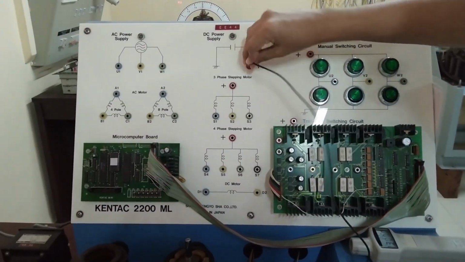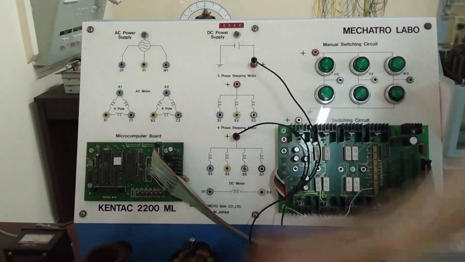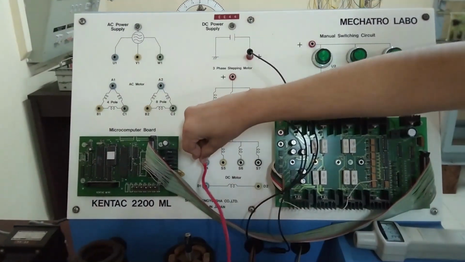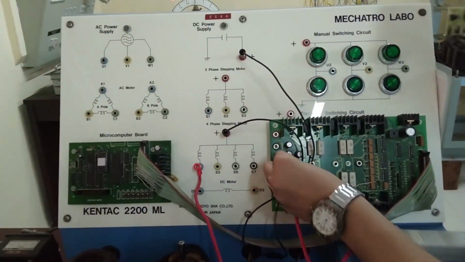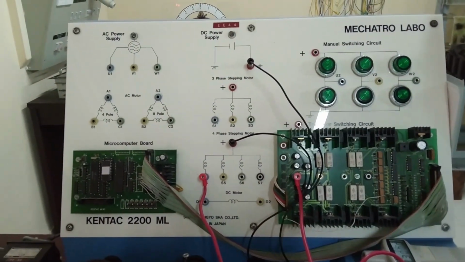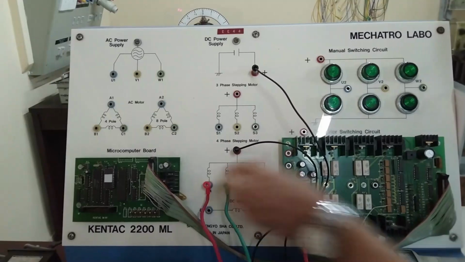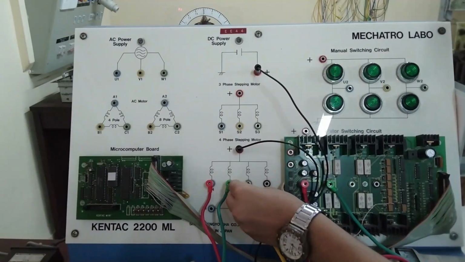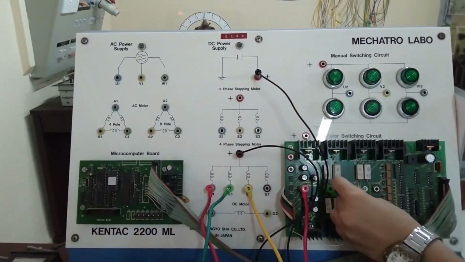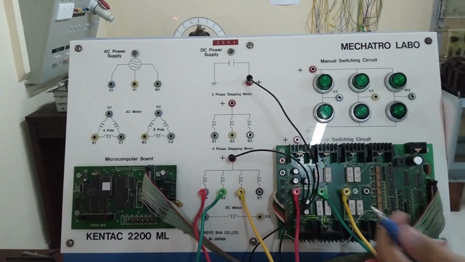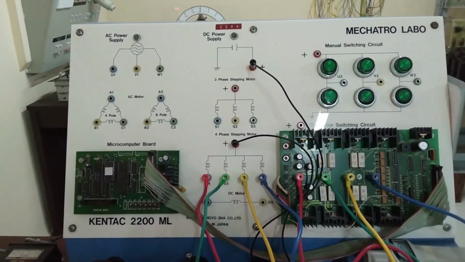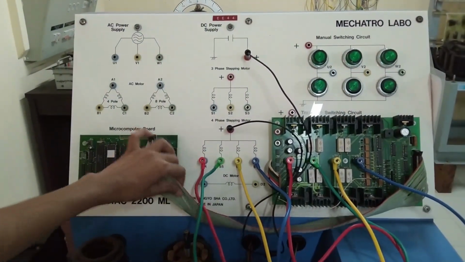So this is how you do the connections as explained previously. Also, make sure to connect the microprocessor board to the transistor switching circuit using this cable. Let's consider the one-phase on operation.